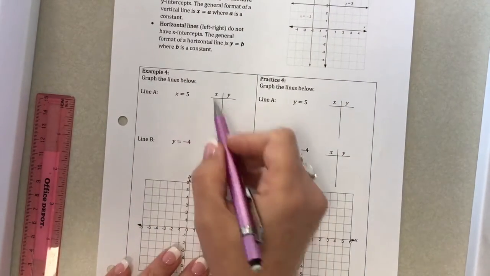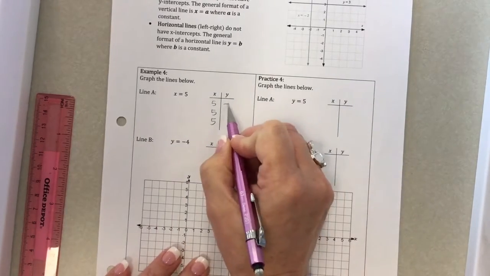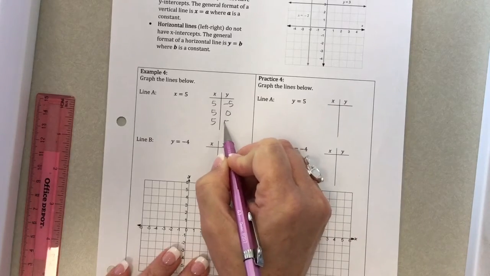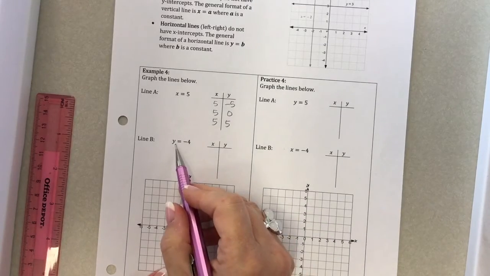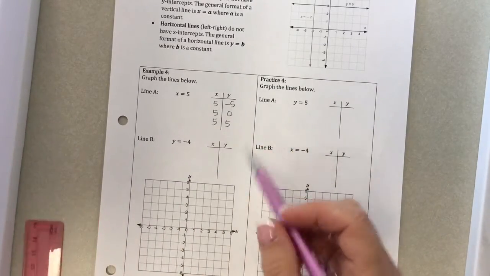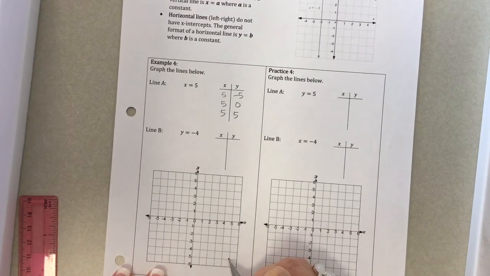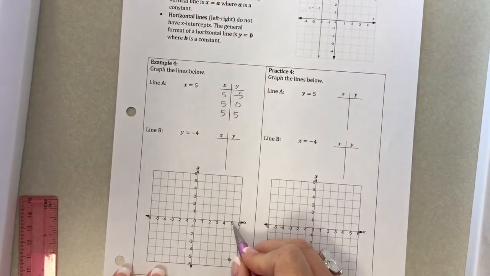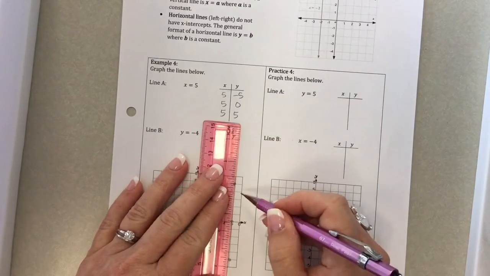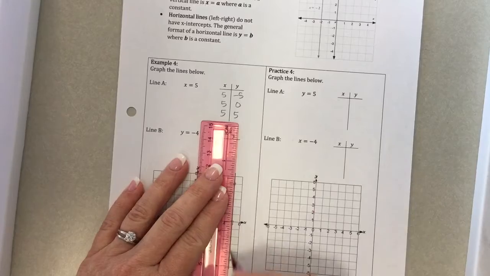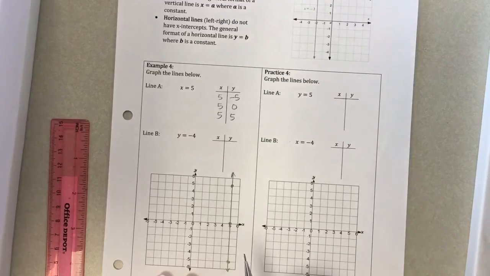So here, x is 5 no matter what. I can choose any number I want in the world for y. I'm going to choose a -5 or a 5 or positives. I always like to use 0 because it's easy to work with. Here, we can plot this line by saying 5, -5. That's my first point. 5 and 0, and 5 and 5. It becomes very clear that x is equal to 5 is a vertical line by just choosing random values for y. Okay?